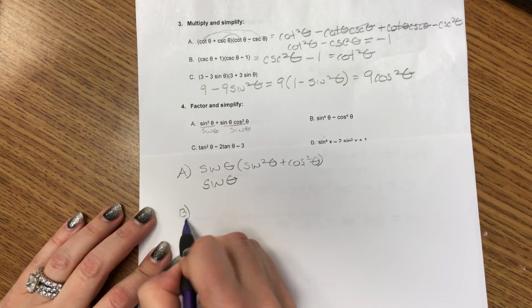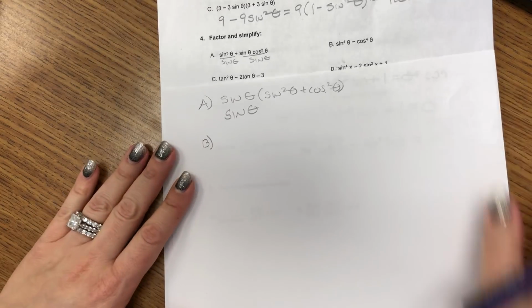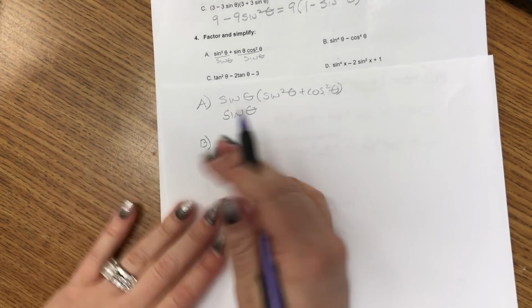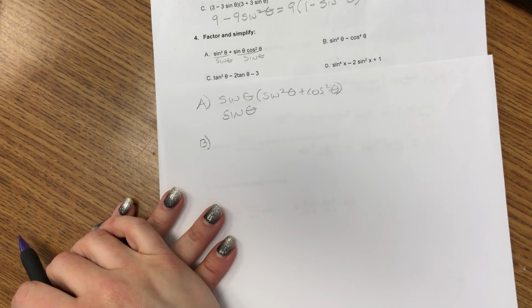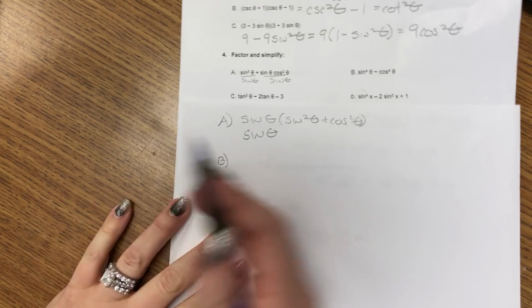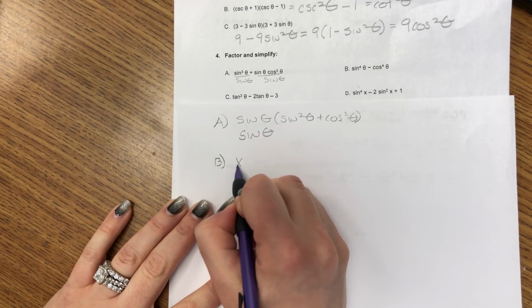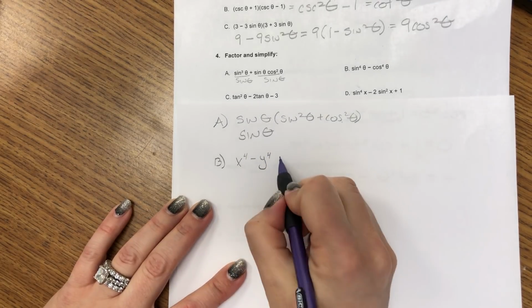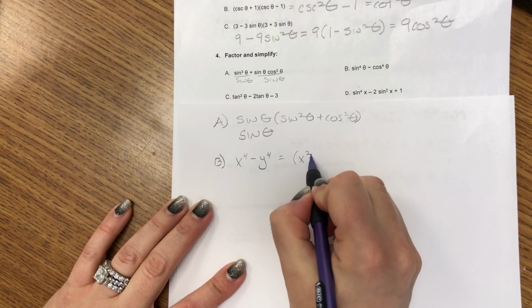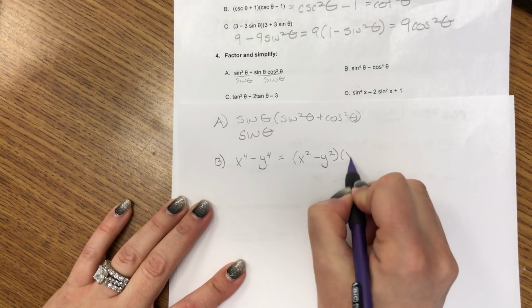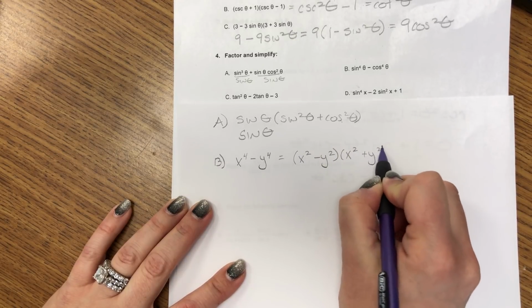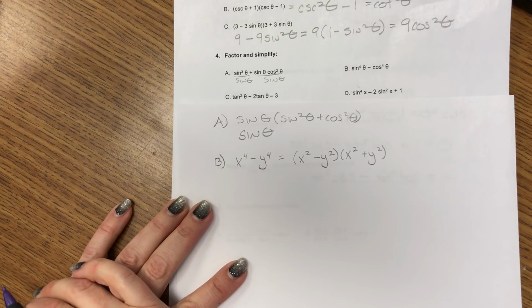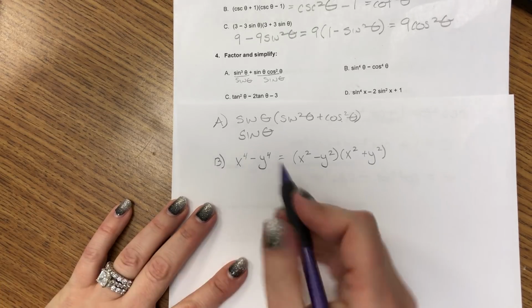B, that's the difference of two squares, sine to the fourth minus cosine to the fourth. If you want, you can think of that as x to the fourth minus y to the fourth. So that factors to x squared minus y squared, x squared plus y squared. Conjugates when you have the difference of two squares.